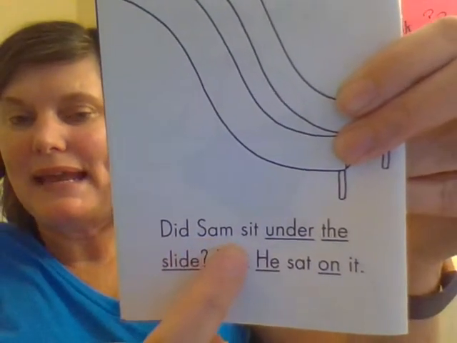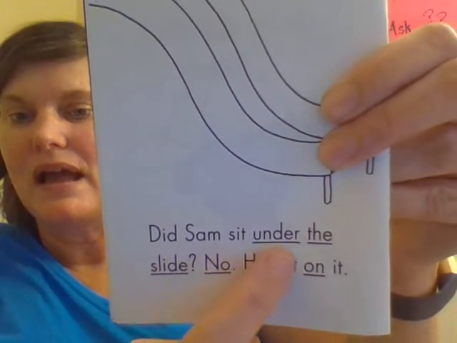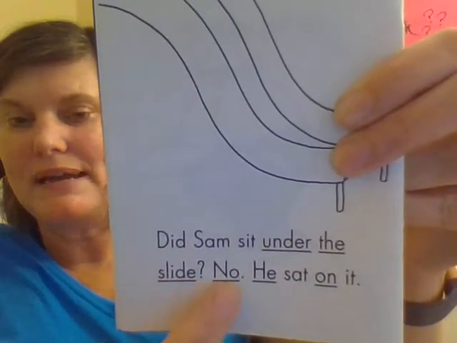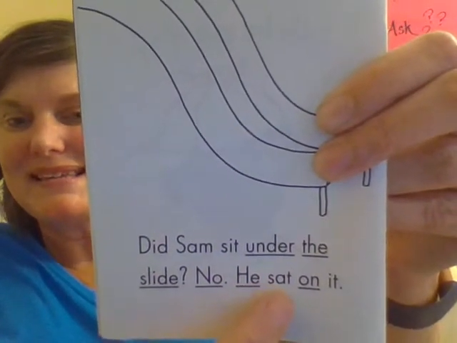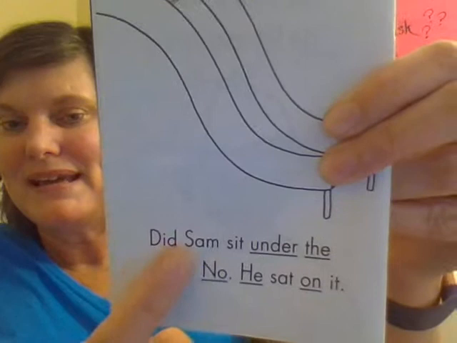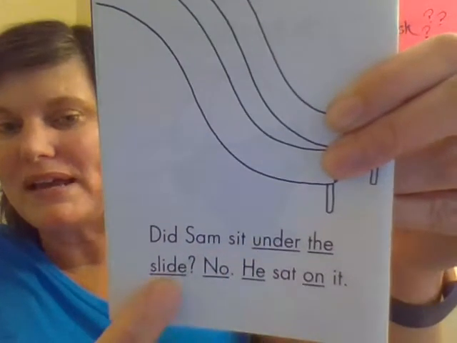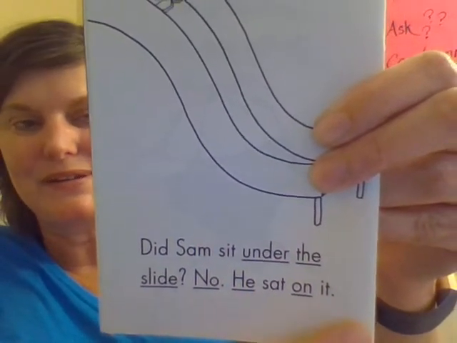Did Sam sit under the slide? No, he sat on it. Did Sam sit under the slide? No, he sat on it.